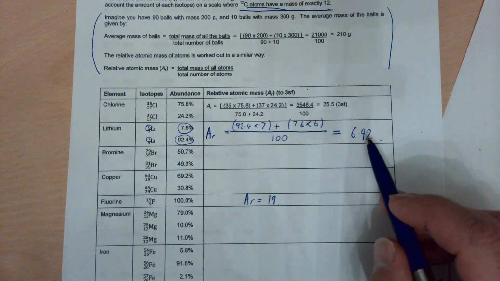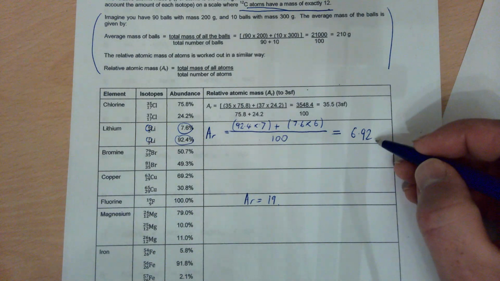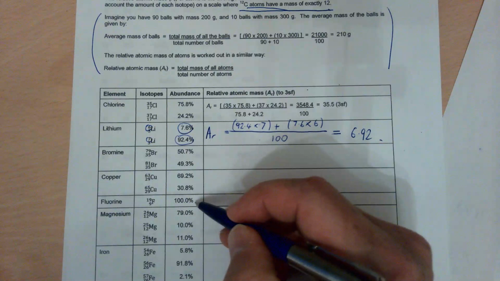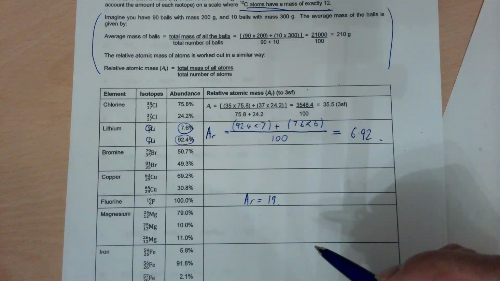It should come partway between 6 and 7, partway between the two extremes, and it does. It comes to 6.92. If you've only got one isotope, the relative atomic mass will be the same as that single isotope.